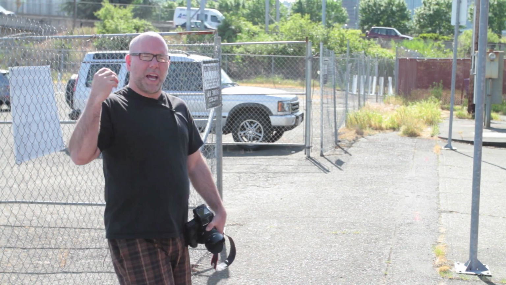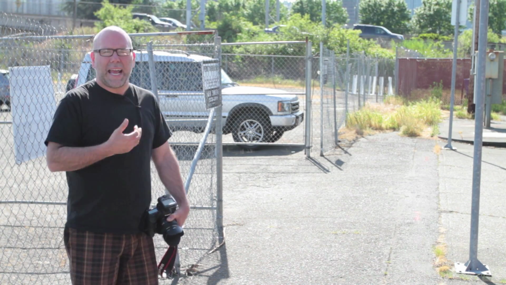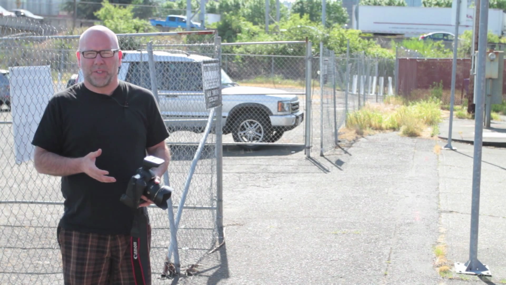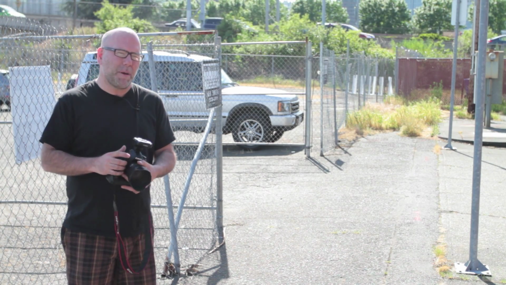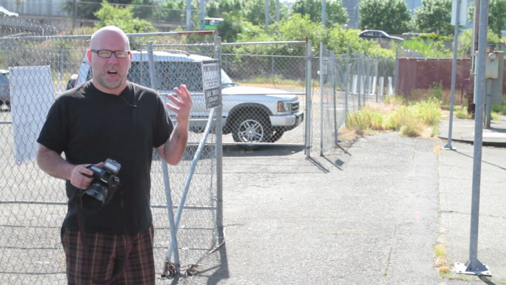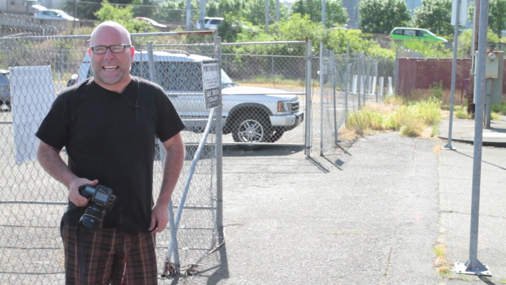How many times have you been outside and you wanted the background really dark blue, on a sunny day, and you aren't really sure how to use your flash to do that? So I'm going to walk you through step by step how we do it with the new Canon 600EX-RT and the Speedlite Transmitter that they have out too, the ST-E3-RT.